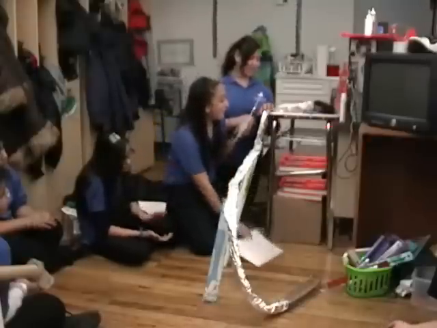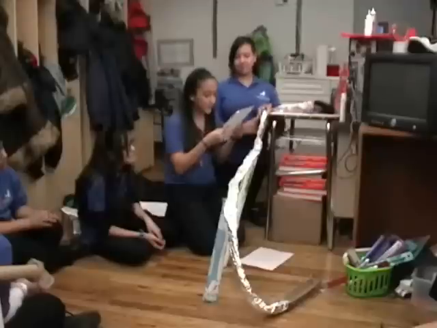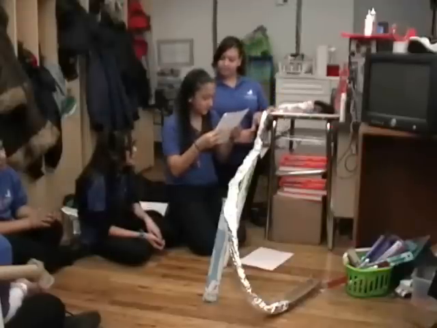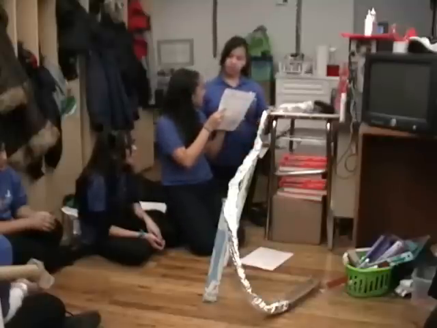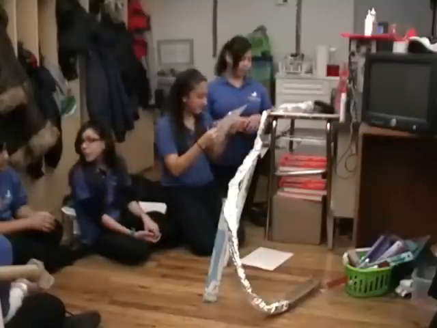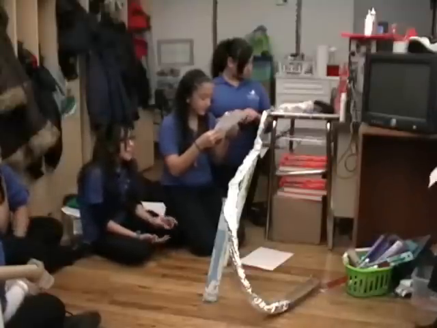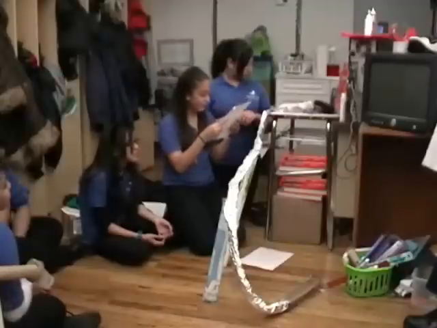An example of Newton's first law of motion is when the roller coaster is at the end of its ride and stops, and sometimes the people in the car move forward.